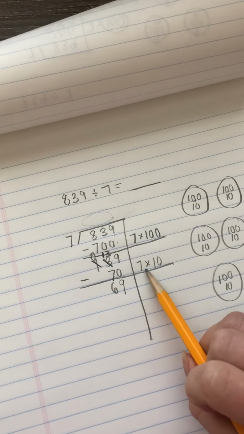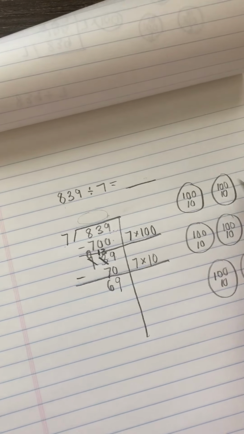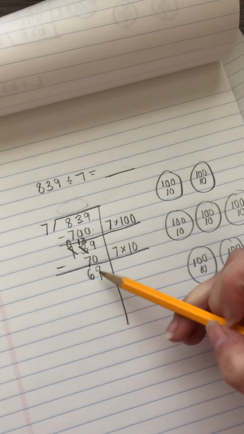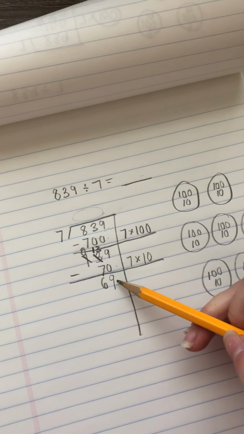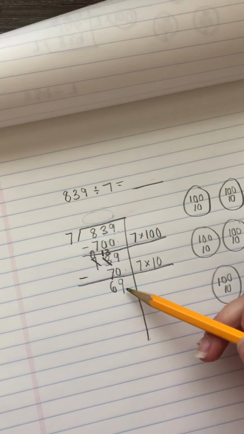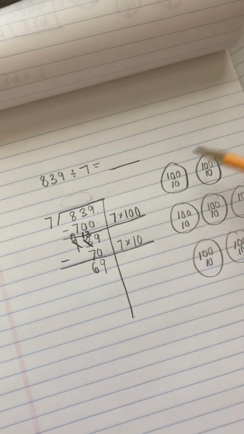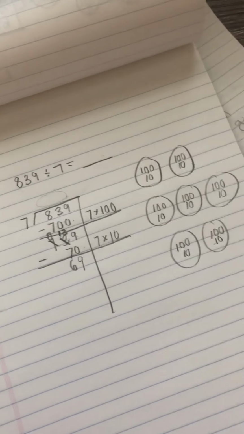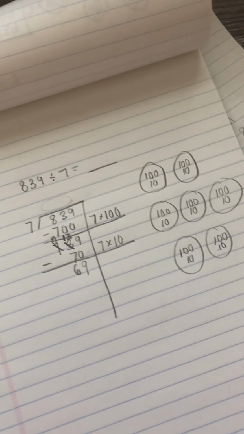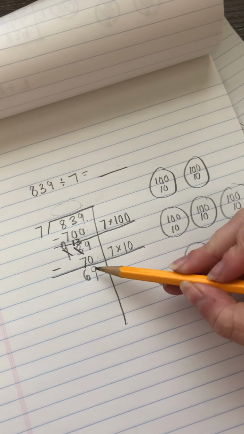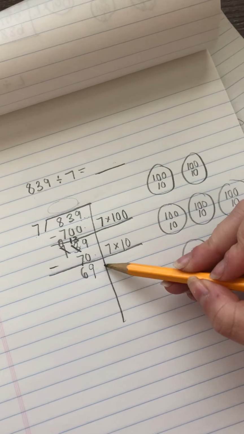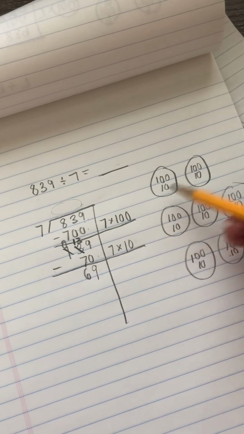When I did 7 times 10, or put 10 into 7 groups, I got 70, which is too big. So I cannot put 10 into each of these anymore. I have to find a smaller number. But 69 is really close to 70, so I can find a number that's really close to 10 to add in each of these.